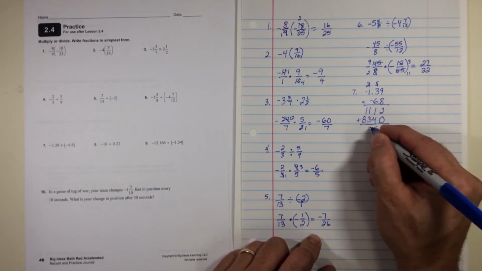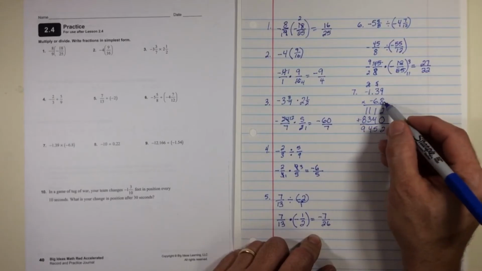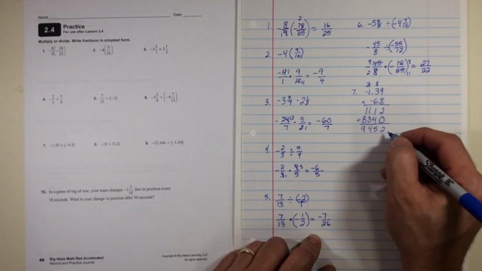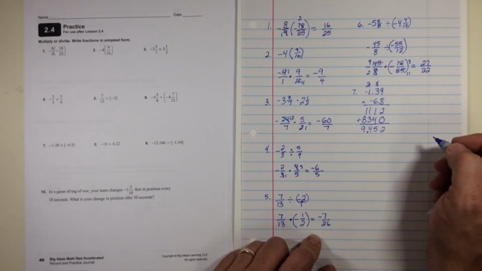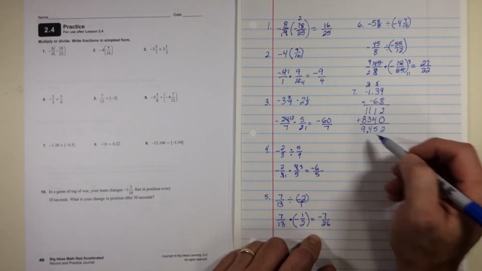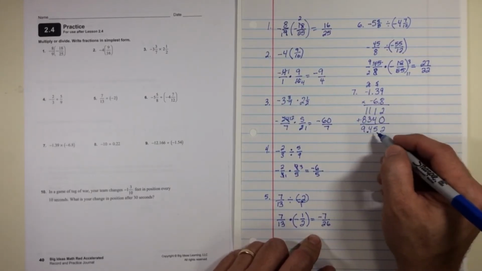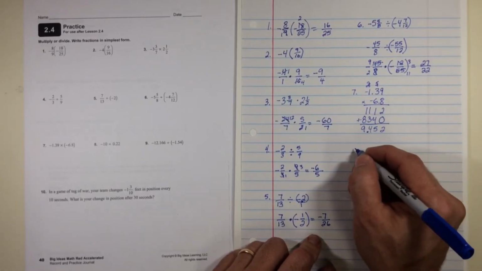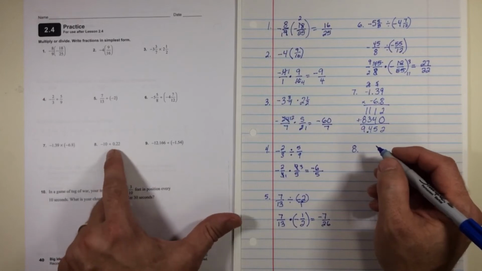2, 5, 4, 9. 3 numbers behind the decimal total up here, 3 numbers behind the decimal total down here. Negative times a negative is a positive. So 9 and 452 thousandths. Number 8, division problem.